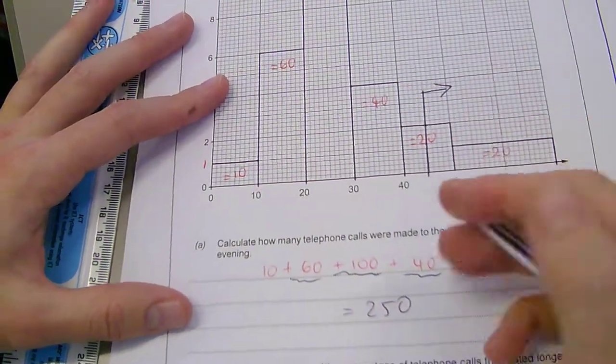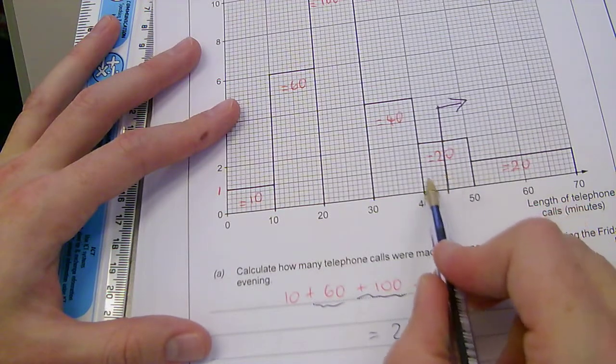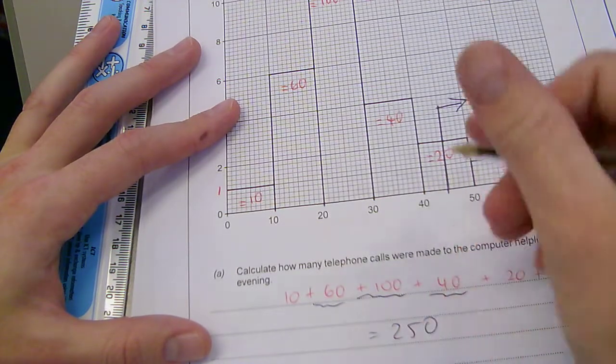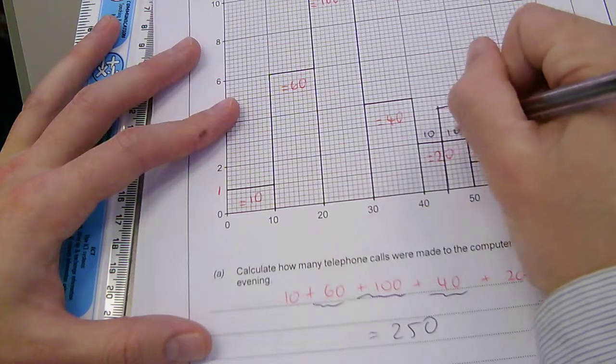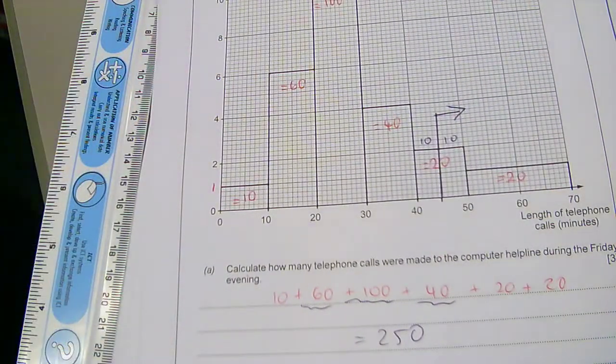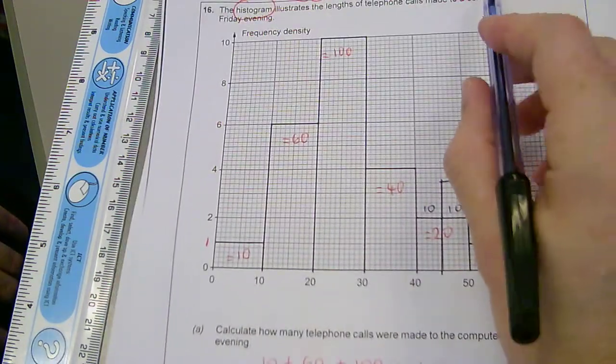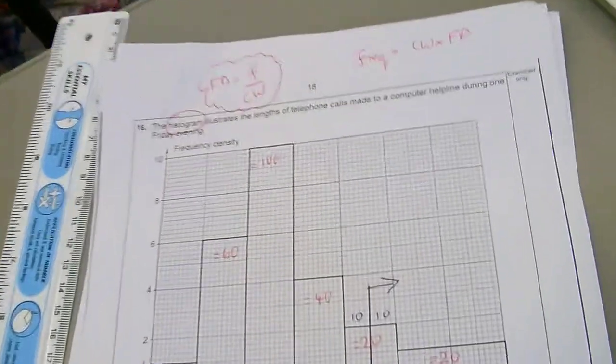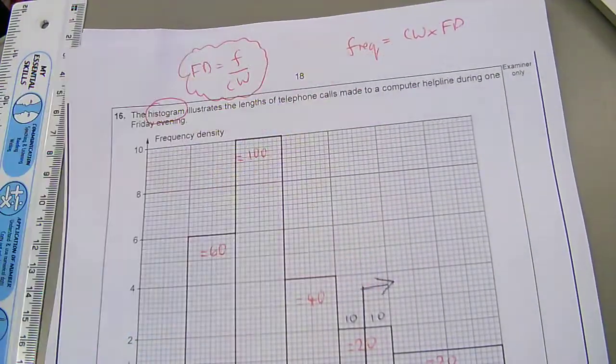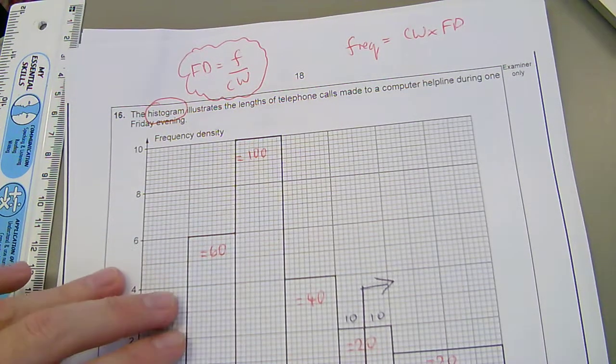Okay, so these 20 people here, but this bar's now been split. How would I split it? 10 and 10 because it's halfway, wasn't it? If it was, say, like 48 minutes, you draw the line at 48 and you do this formula again, the one at the top, frequency equals CW times FD, to work out how to split the bar. Okay, it's just been quite nice for us this time that it's bang in the middle.